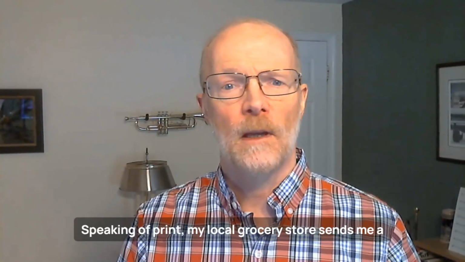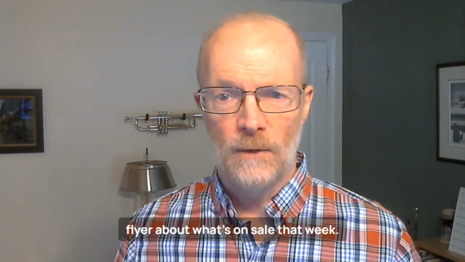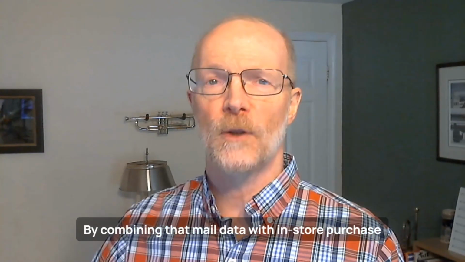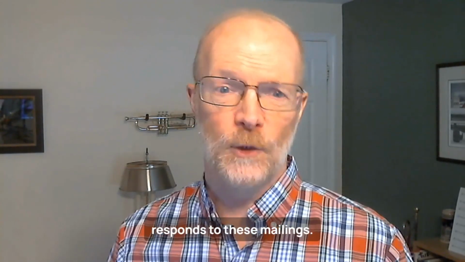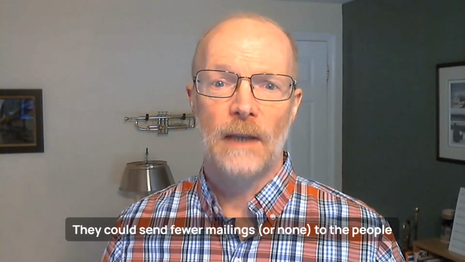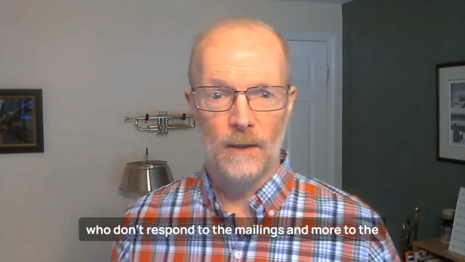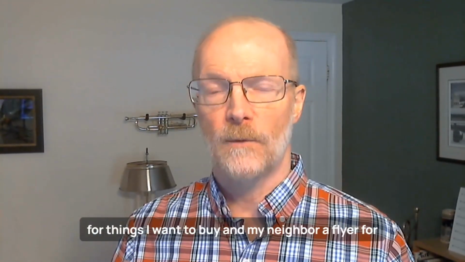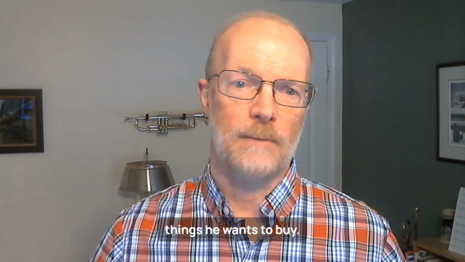Speaking of print, my local grocery store sends me a flyer about what's on sale that week. By combining that mail data with in-store purchase data, the grocery store could determine who actually responds to these mailings. They could send fewer mailings or none to the people who don't respond to the mailings and more to the people who do. They could also do custom printing to send me a flyer for things I want to buy and my neighbor a flyer for things he wants to buy.